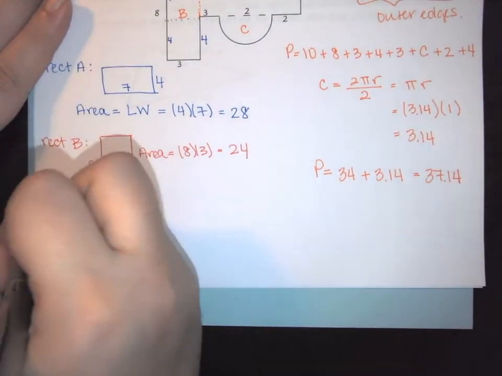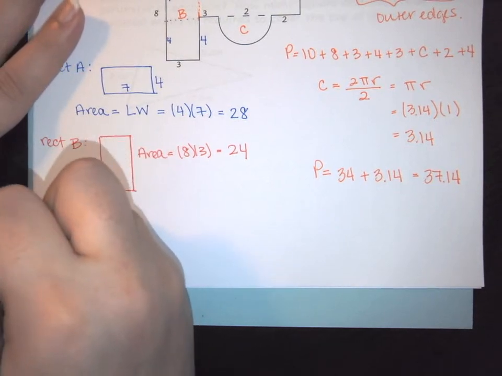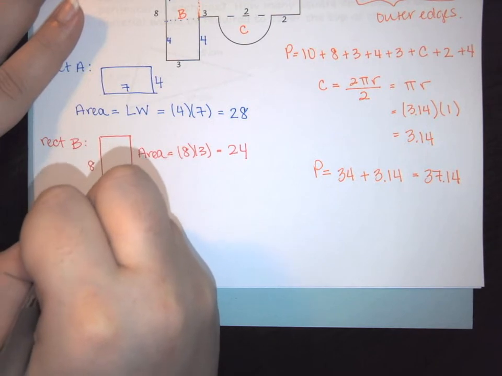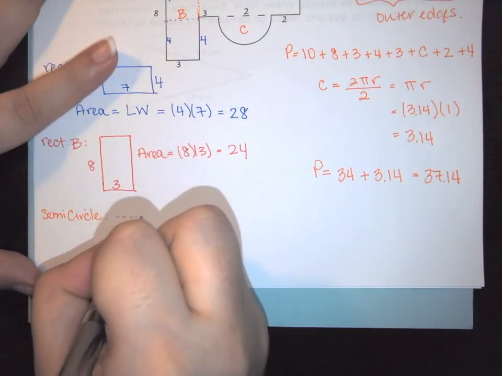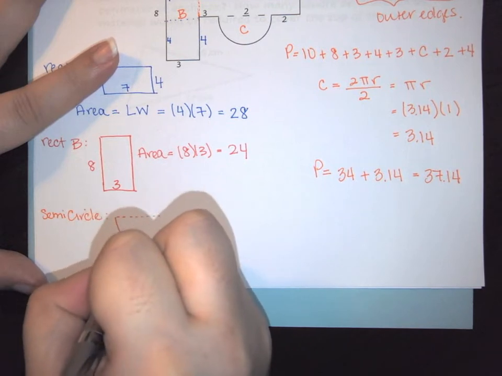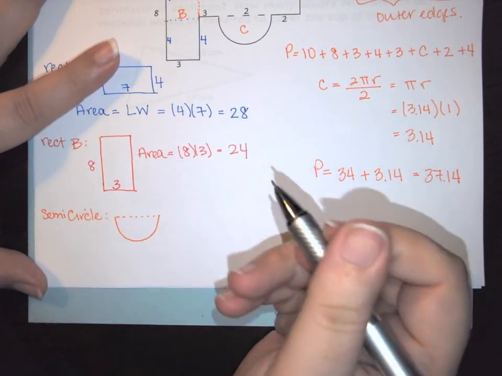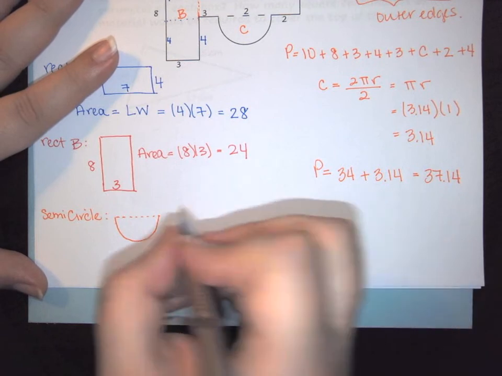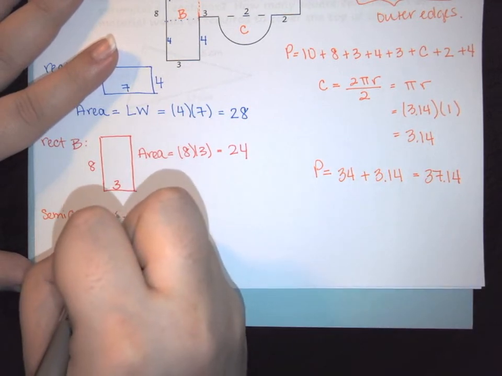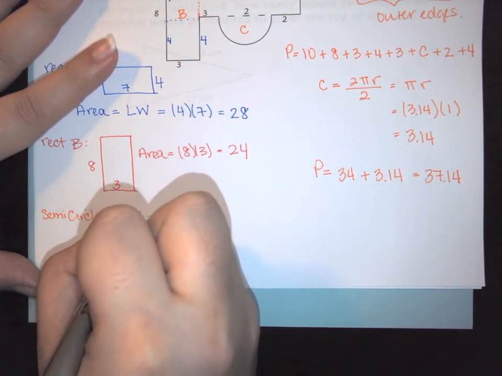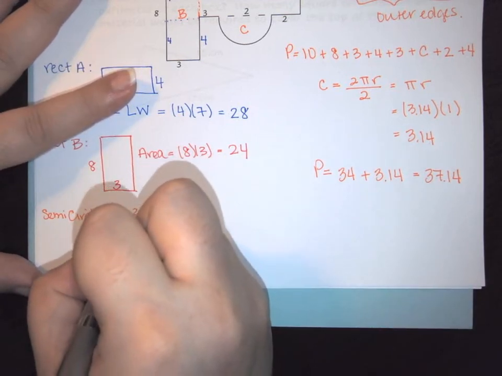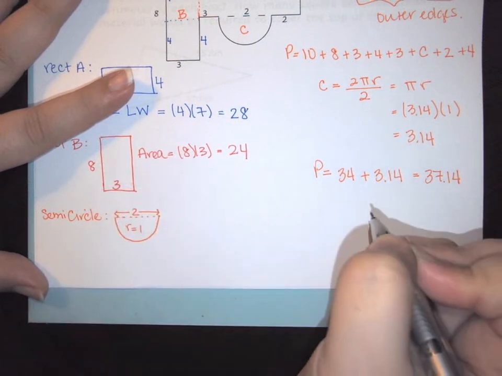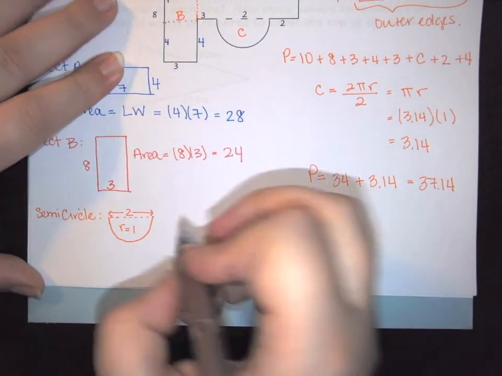And the last one we have is your semicircle. So the semicircle is this piece here. Now what we know about your semicircle is that your diameter is 2. And what this means is that your radius equals 1, because your radius is half the diameter.